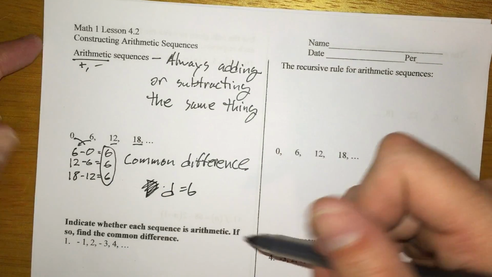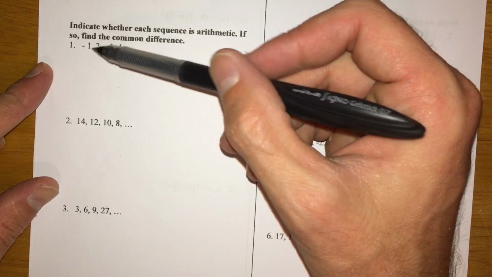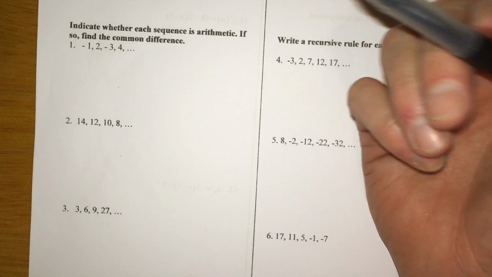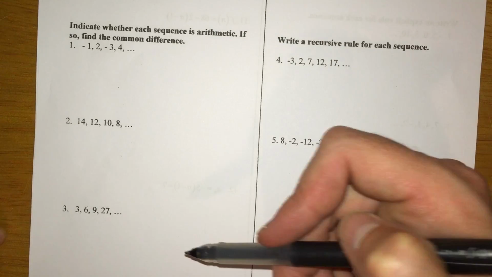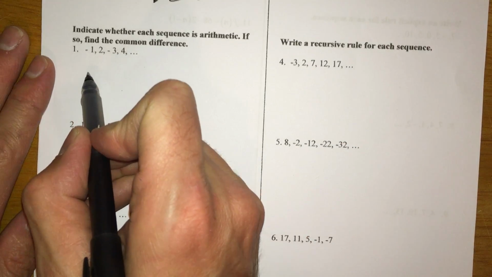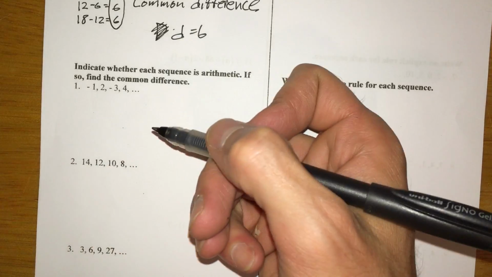So I have 3 more examples below, and those 3 examples have either a common difference or they don't. If they don't have a common difference, then they're not an arithmetic sequence. If they do have a common difference, then they are. So this next one, I'm going to tell you already, it is not arithmetic, but I want you to be able to tell me why.